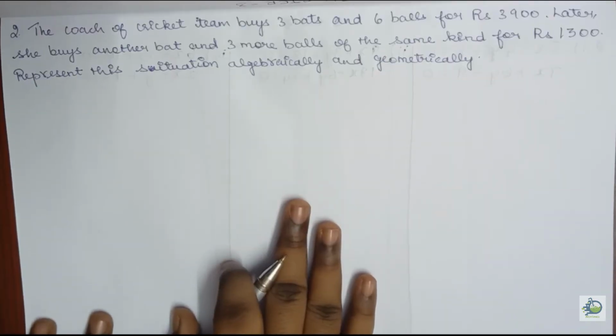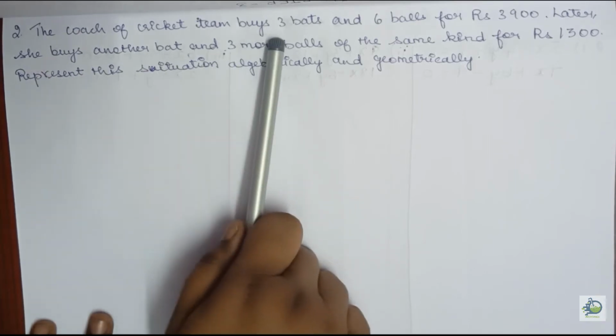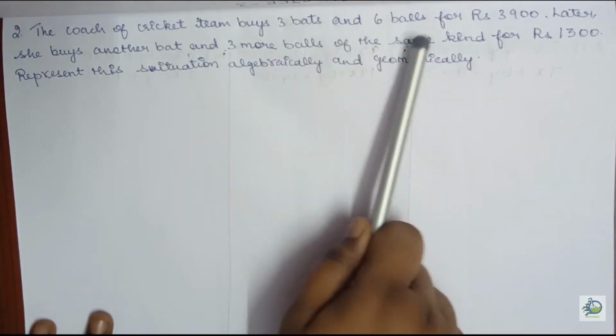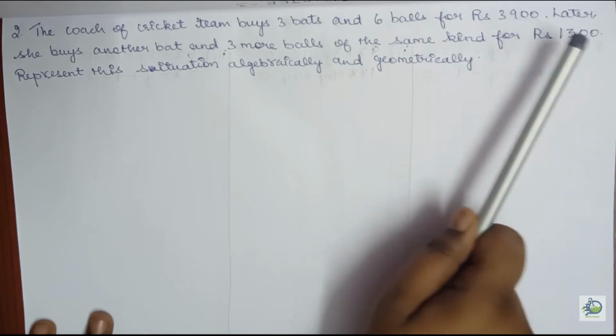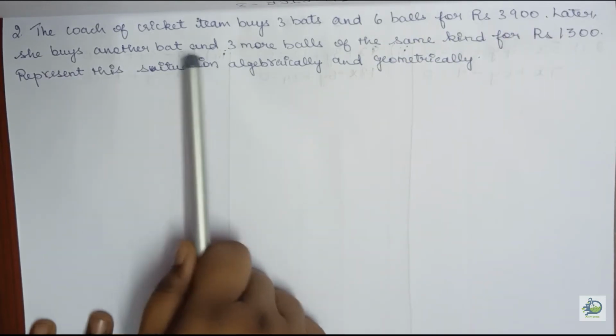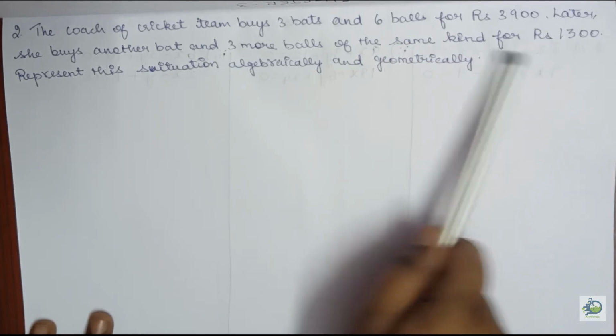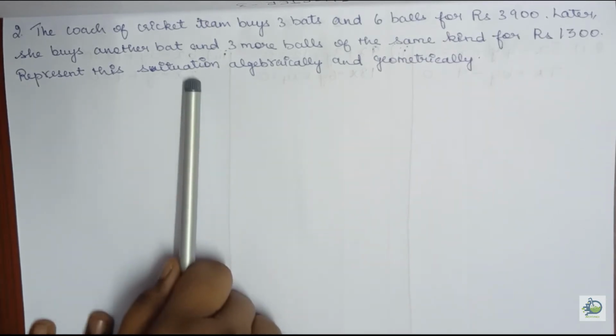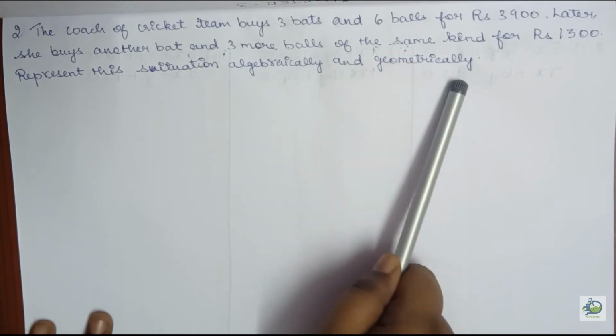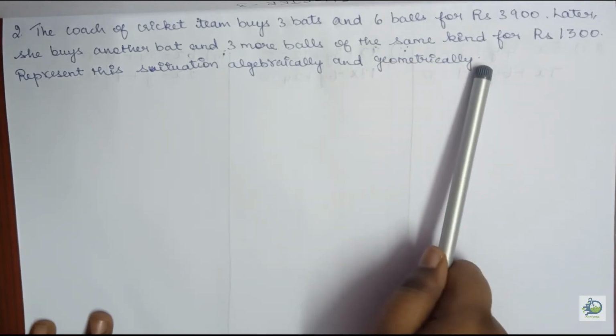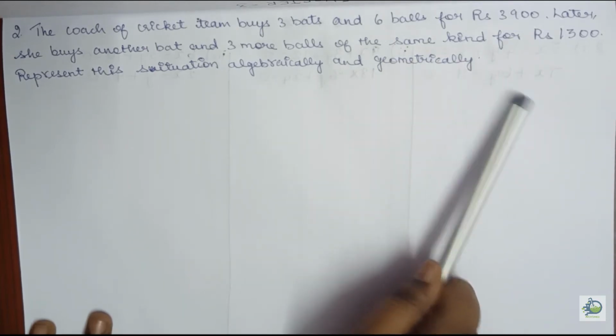Now let's move on to the second question. The coach of a cricket team buys 3 bats and 6 balls for rupees 3900. Later she buys another bat and 3 more balls of the same kind for rupees 1300. Represent this situation algebraically and geometrically. Geometrically is nothing but we are going to represent it graphically.